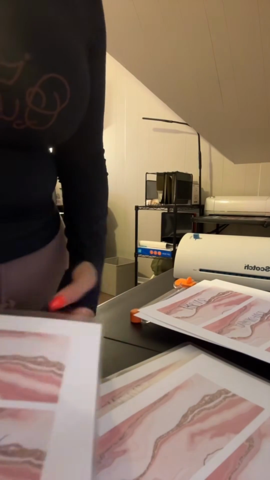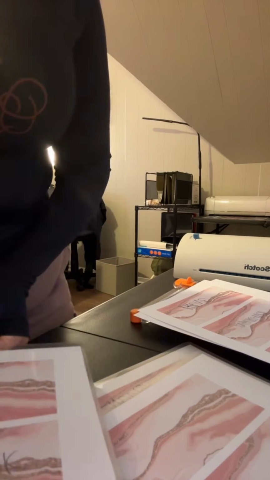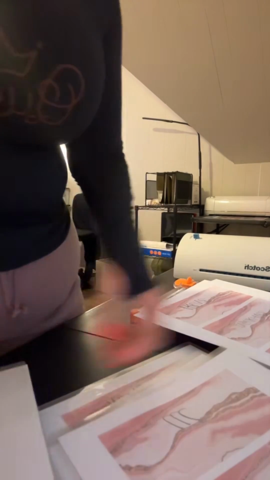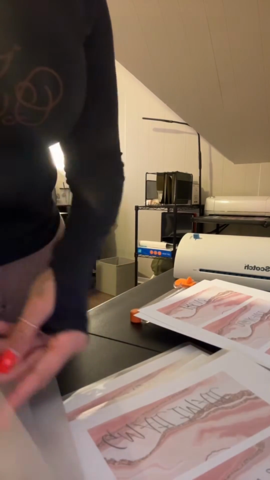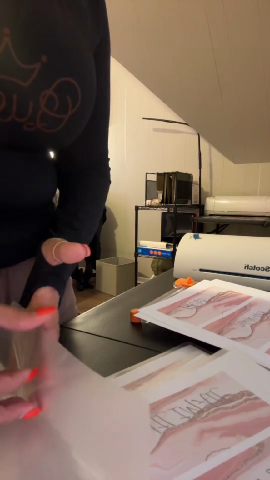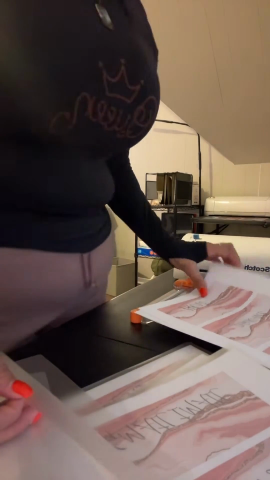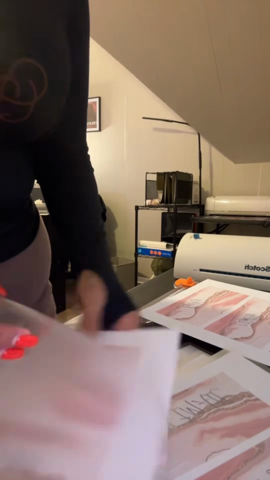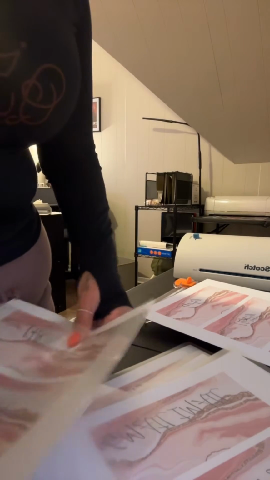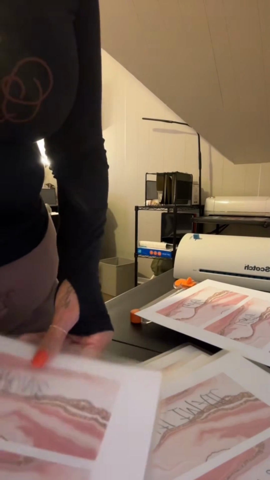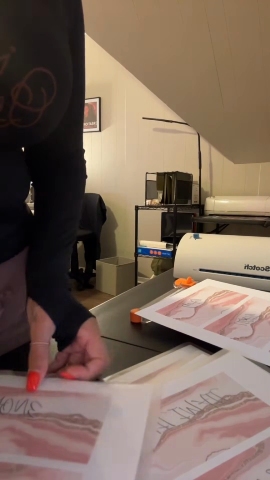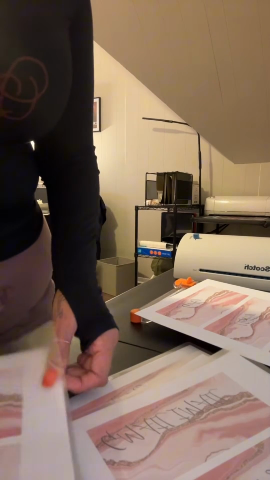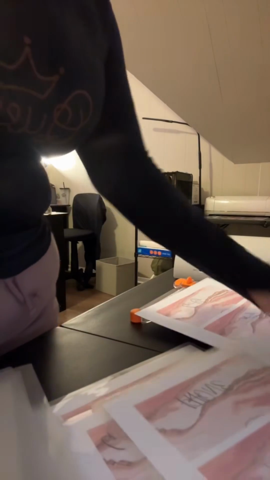I would prefer to do mine after I laminate it because it just gives it a little bit more security and whatnot. I got one more to do and then we can start laminating, guys.